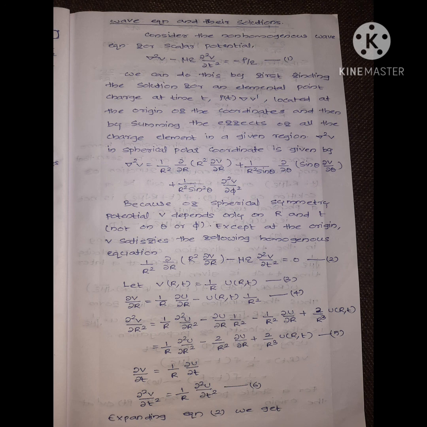Therefore, the equation becomes dou square V by dou r square is equal to 1 by r dou square U by dou r square minus dou U by dou r 1 by r square minus 1 by r square dou U by dou r plus 2 by r cube U of r,t.